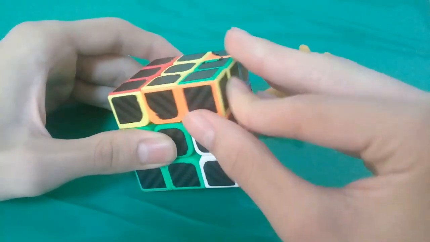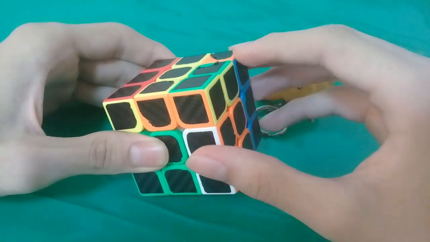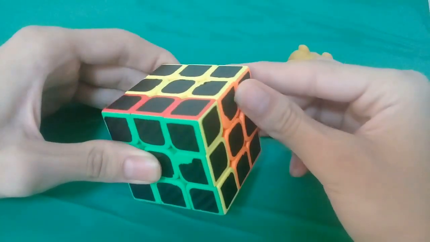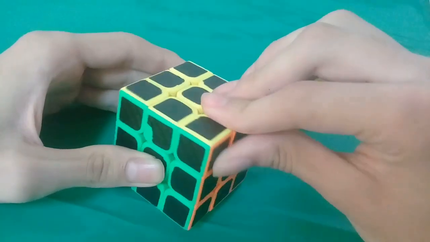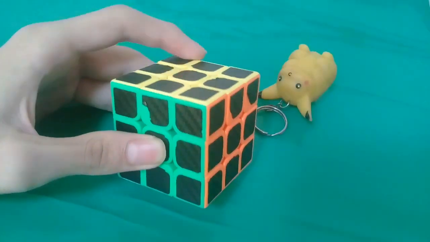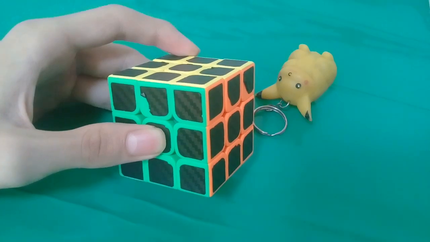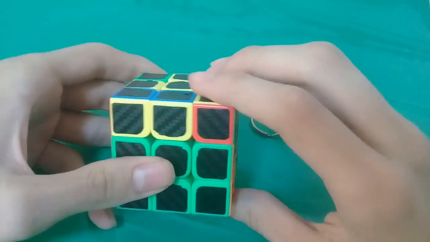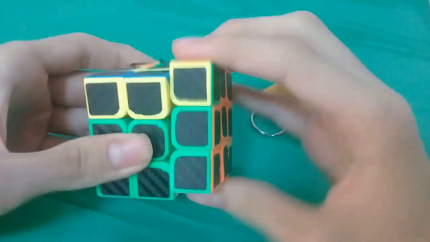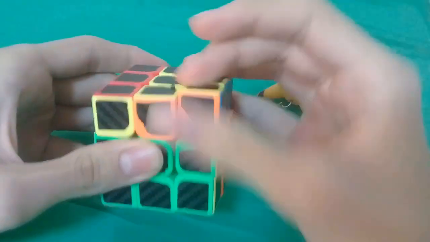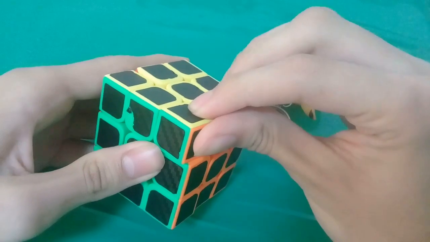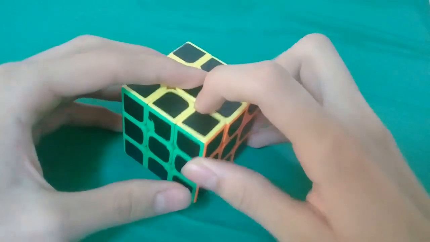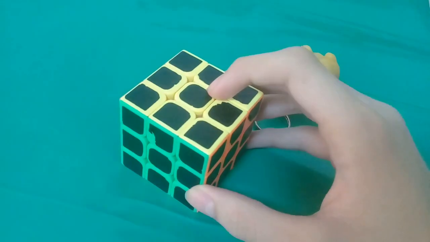You go again here, go down, come back, and return the front layer. Now I'll show it a little bit faster. Let's do this. And that's it.